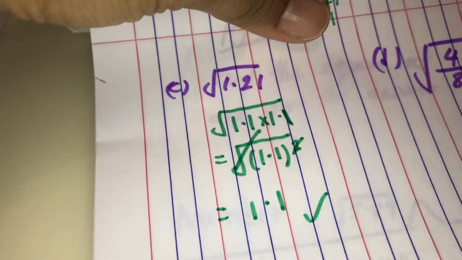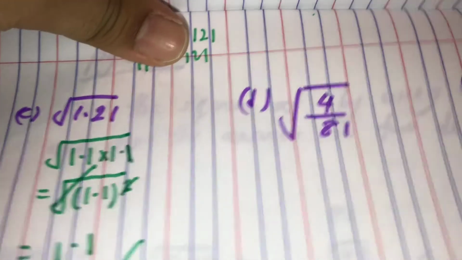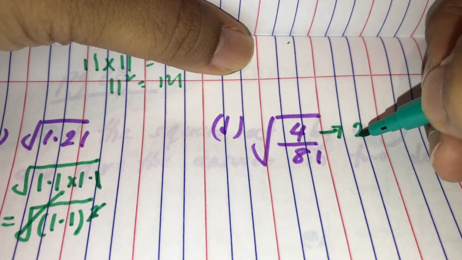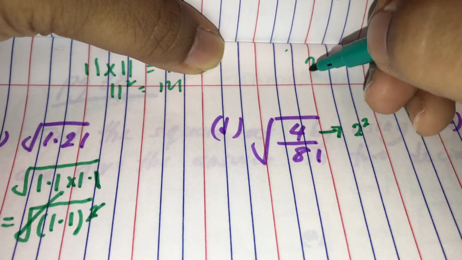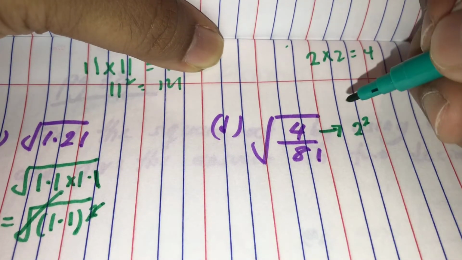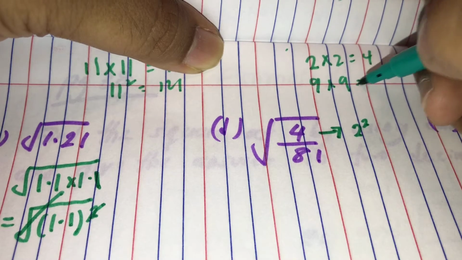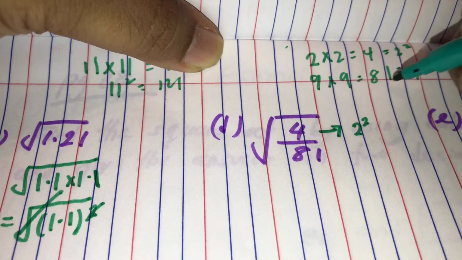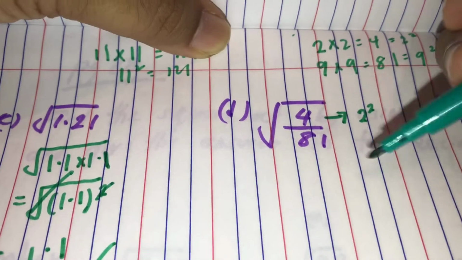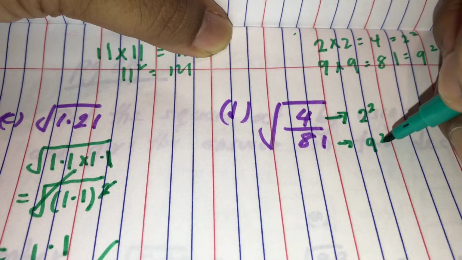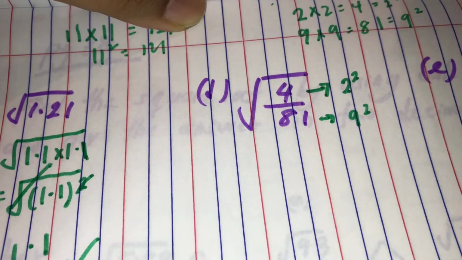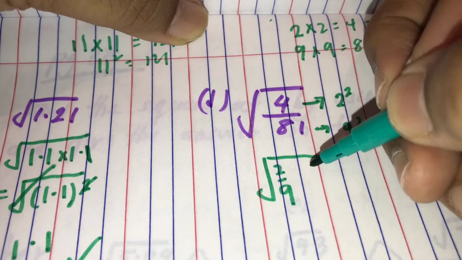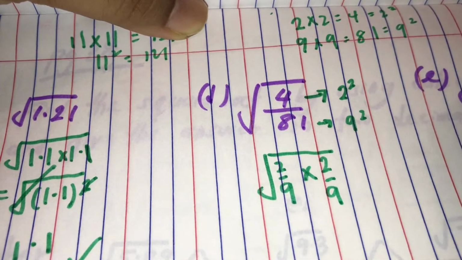Okay, next question D: 4 over 81. This one you can write separately. You know that 4 equals 2 squared, because 2 times 2 gives you 4. And 81, you know, is 9 times 9, so 81 equals 9 squared. So you can write 2 over 9 times 2 over 9.